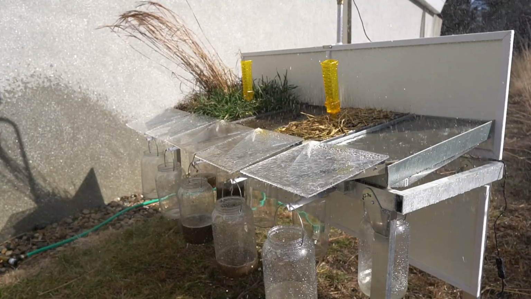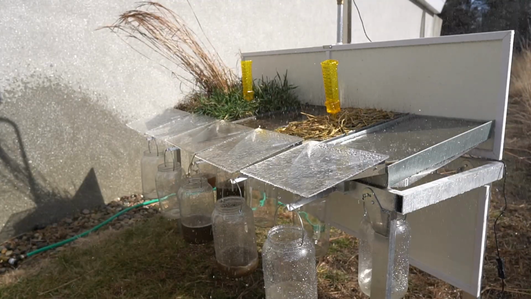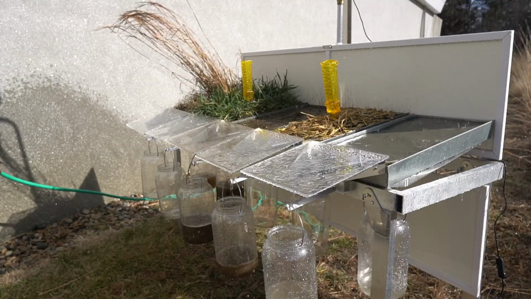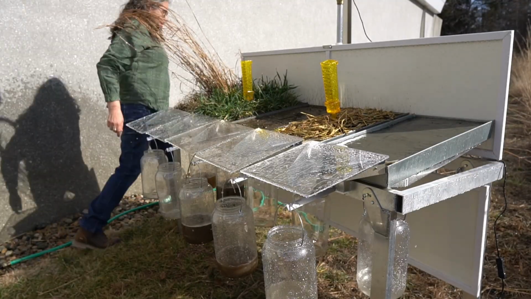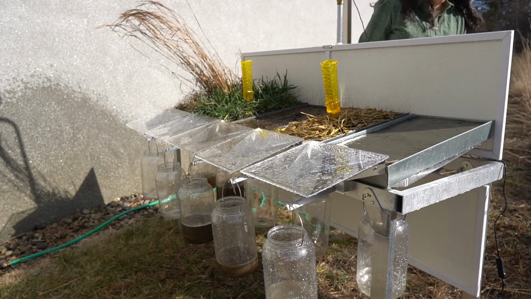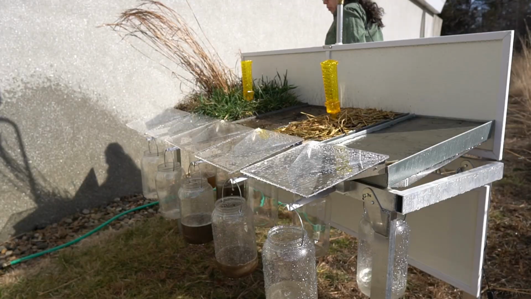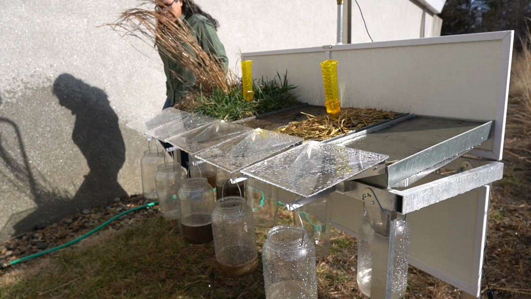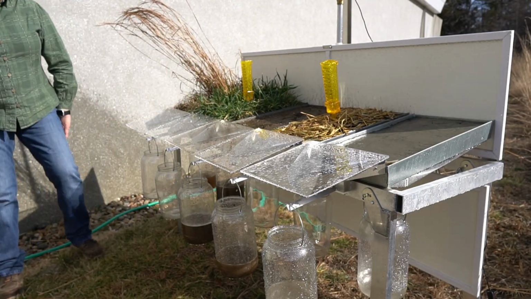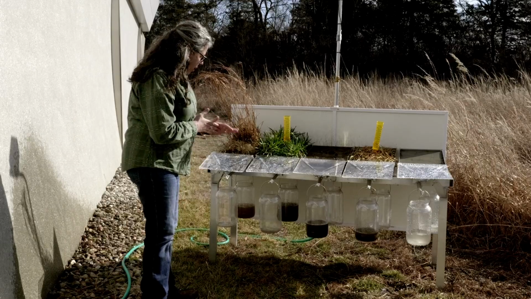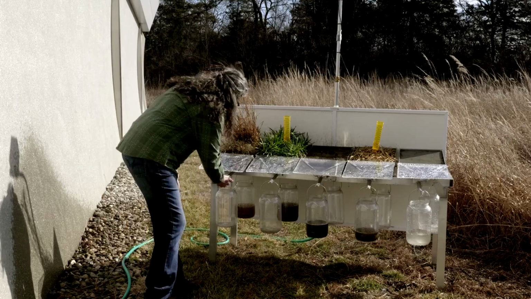So we got about 1 inch of water. I'm going to go ahead and stop it. We'll let it trickle down a little bit, and then we'll discuss what we're seeing in these jars from a runoff standpoint and an infiltration standpoint.